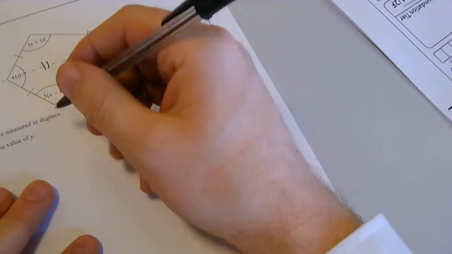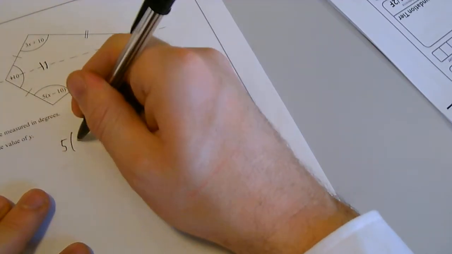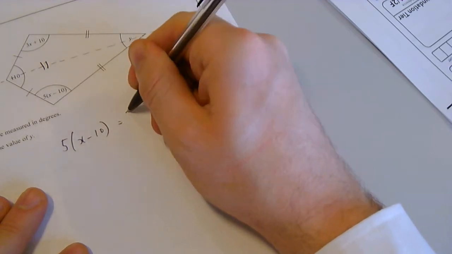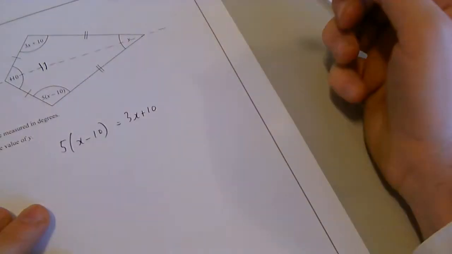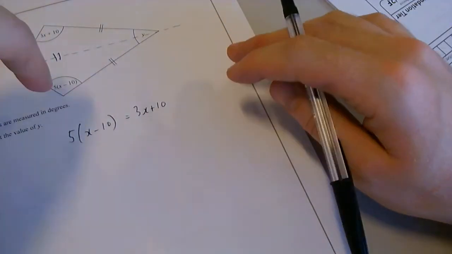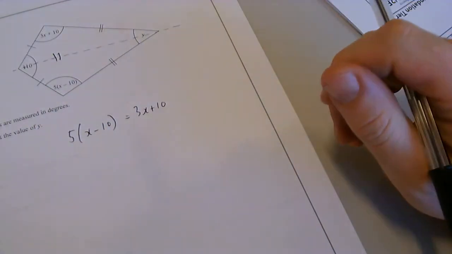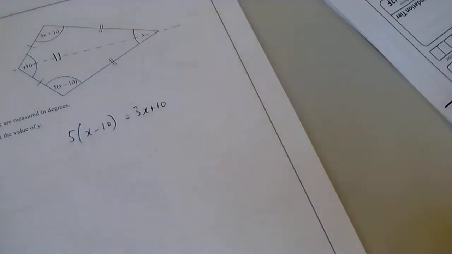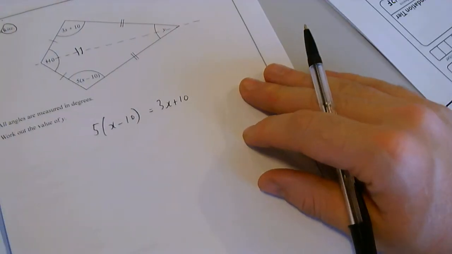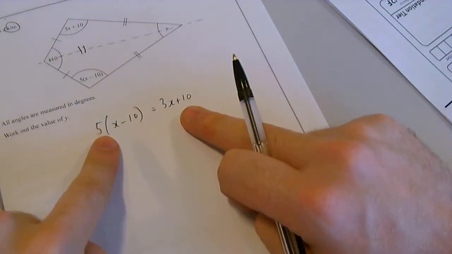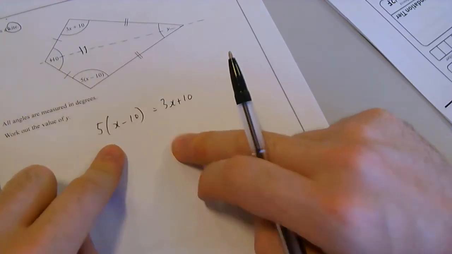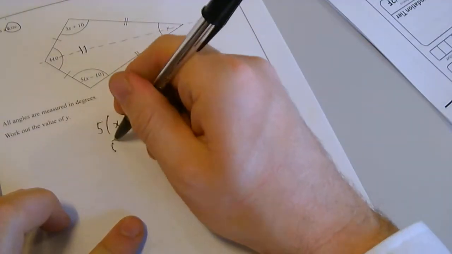So if they're equal, I can write that algebraically. So 5x minus 10 equals 3x plus 10. So I can start the equation. If I try and add all these together and start trying to take away 360, you have two unknowns, x and y. That's not an ideal situation for us. Okay, it's easier to go with just the same unknown, x, and then go with that. So I'm going to expand this.